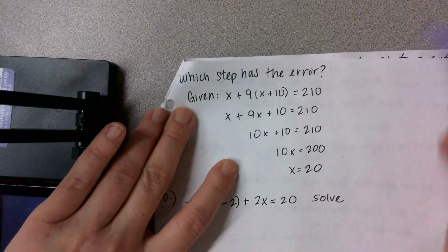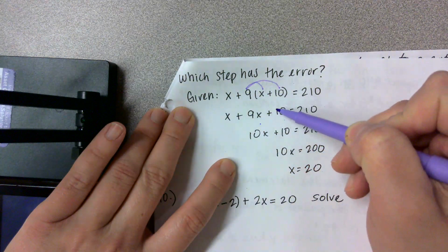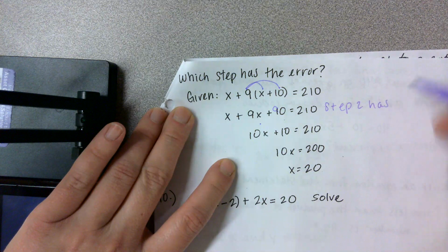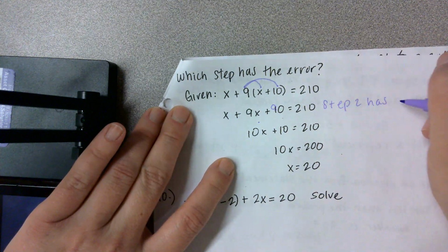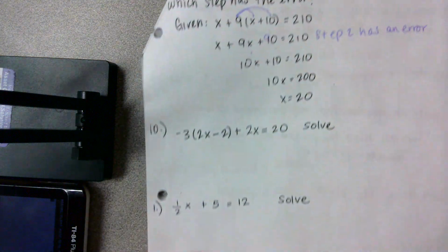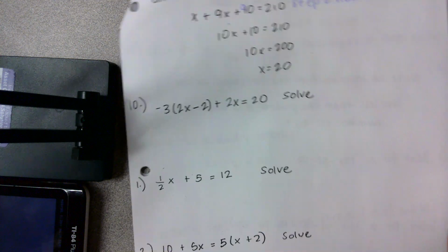It says which steps have an error? 9 times x is 9x. 9 times 10 should be 90. So step 2 has an error. Number 10, they ask you to solve. Pause the video and try the next 3 on your own.